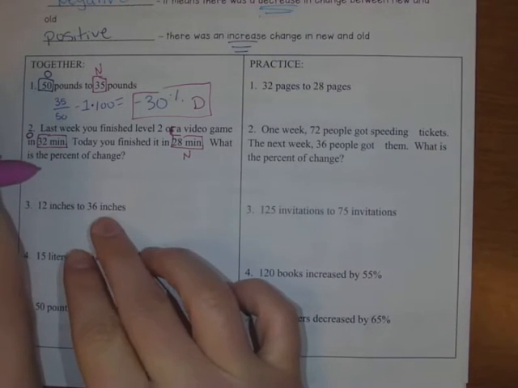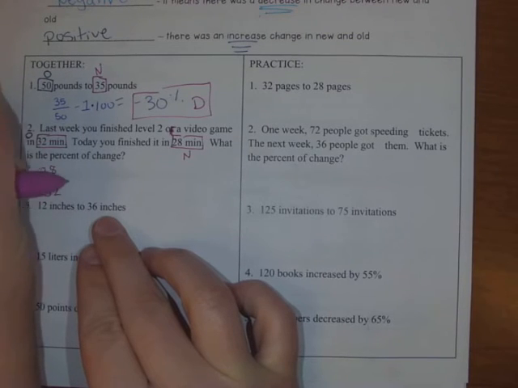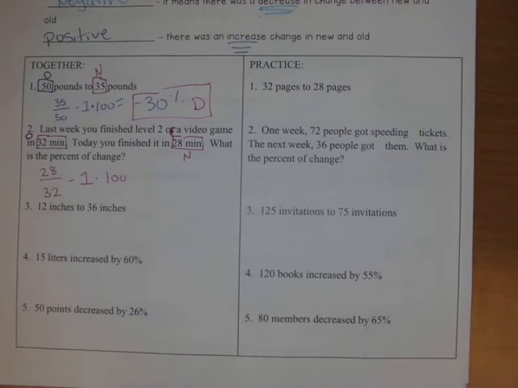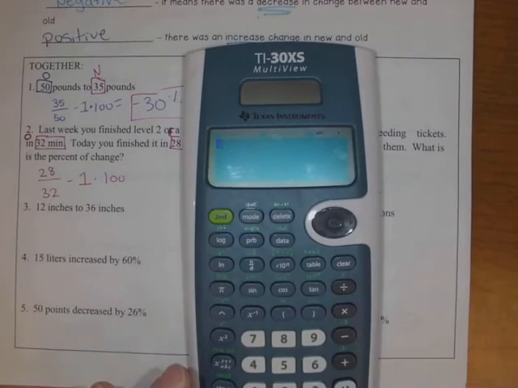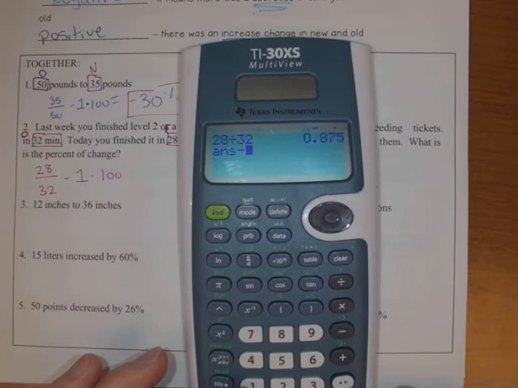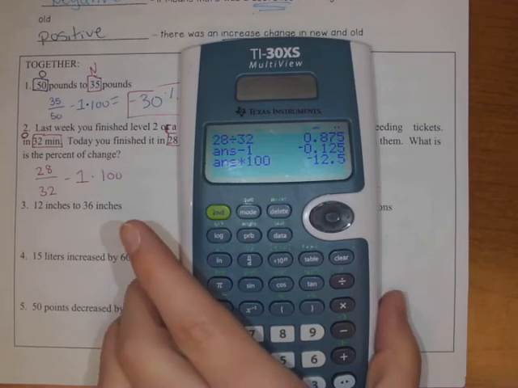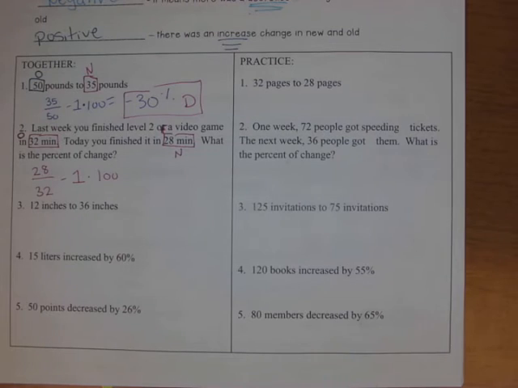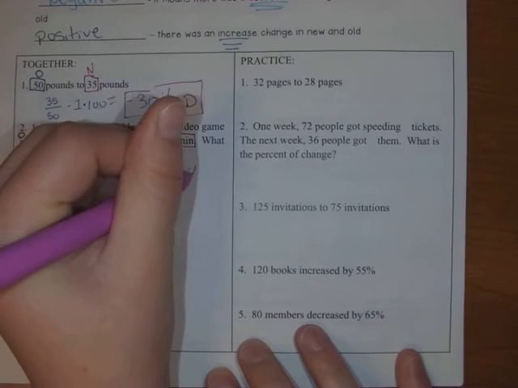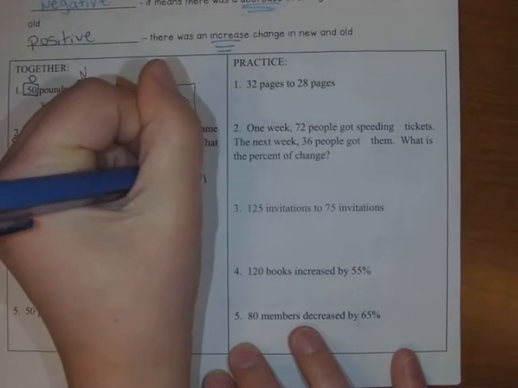So then you have your new over old, 28 over 32 minus 1 times 100. Plug this in: 28 divided by 32 minus 1 times 100. Negative 12.5. Add percent, and it's a negative, so it is decreasing.